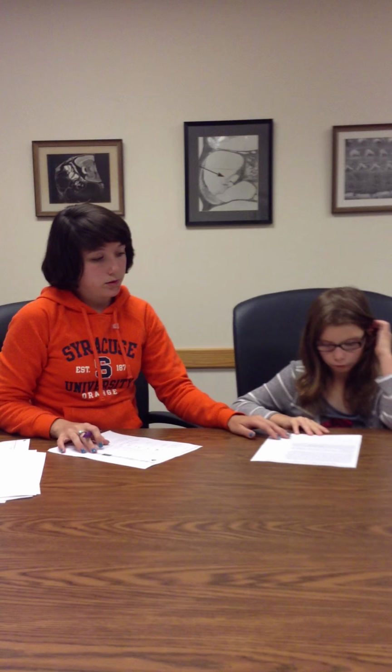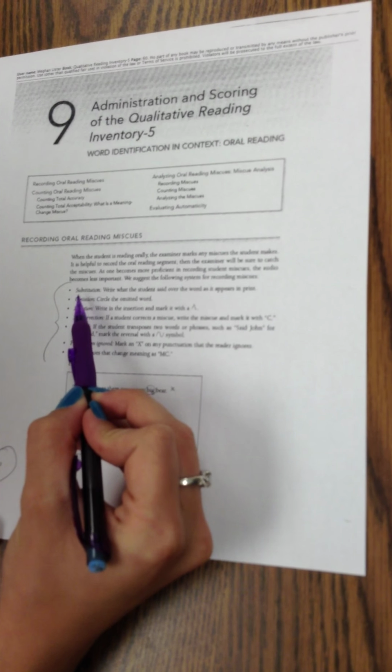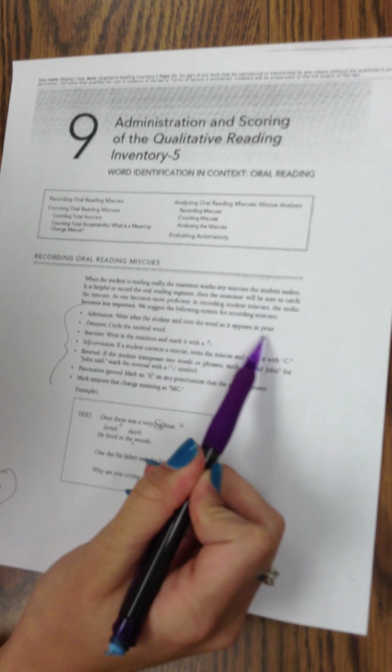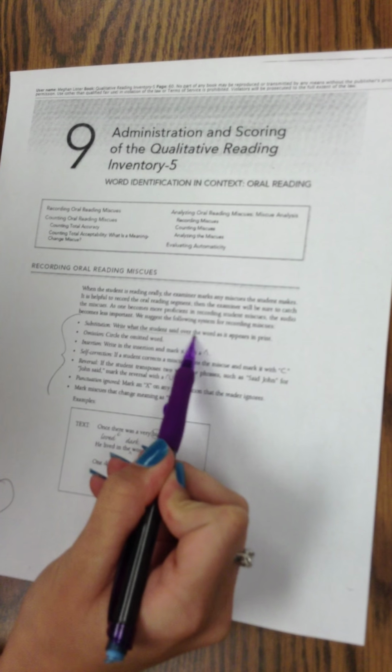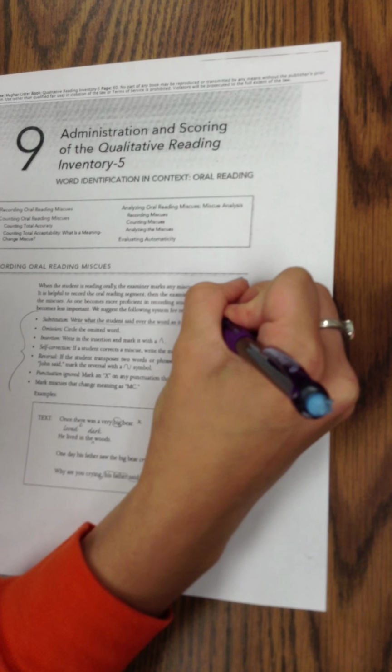So let's see, you can go ahead and read, and while she reads, I'm going to be doing the miscues. So the miscues are what she says instead of what's directly on the page. On page 60 of the manual, it shows you exactly what to mark for which miscue. If she substitutes a word, you just write exactly what she says over the word. So if the word is print and she says pant, you just write it over the word like that.